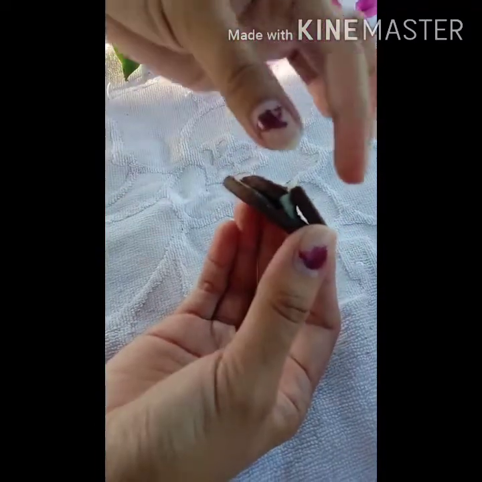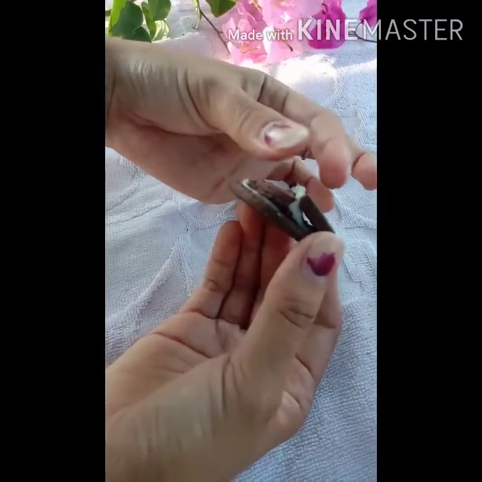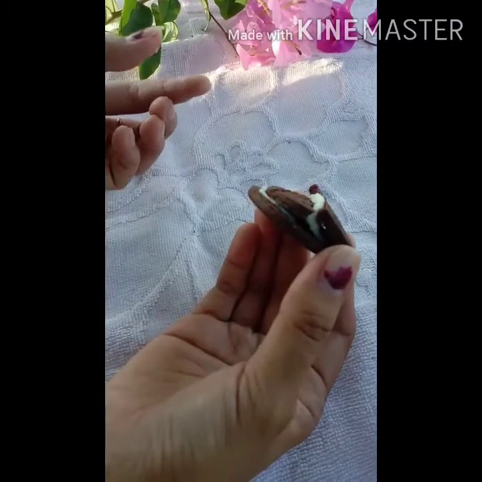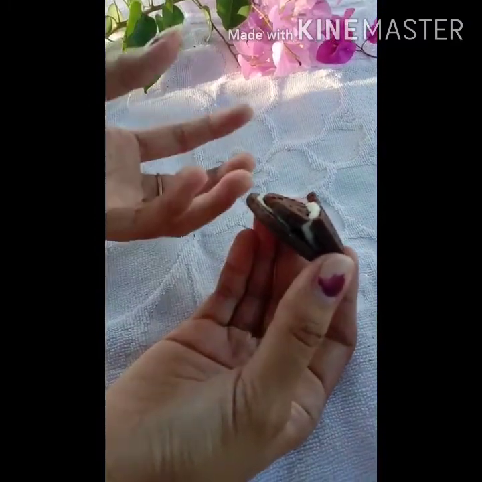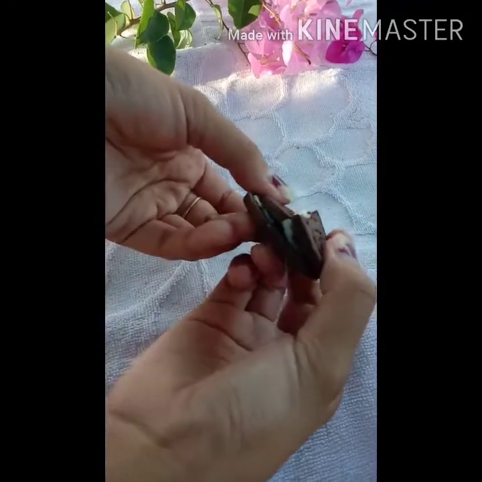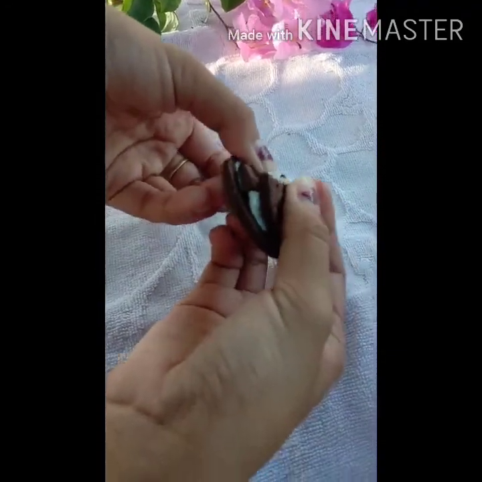So you have noticed that our cookie formed like a mountain. So in convergent boundary, usually it causes to form mountains or volcanoes. So like this.